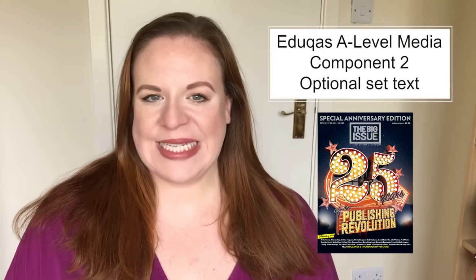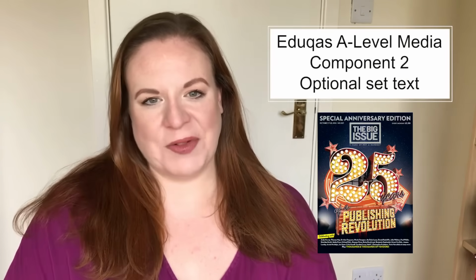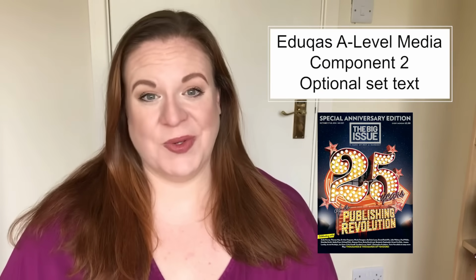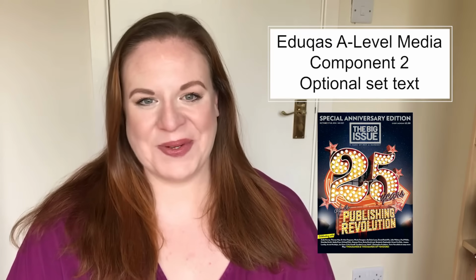Now the Big Issue is a set text on the EDUCAS A-level Component 2 paper. It is an optional set text, which means not all schools study it, so please don't panic if your school is not one of them.